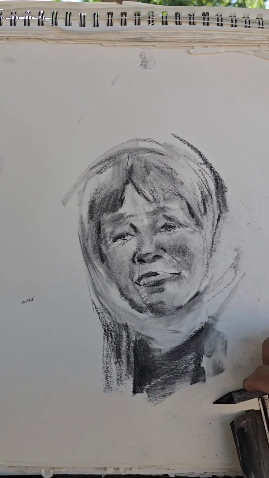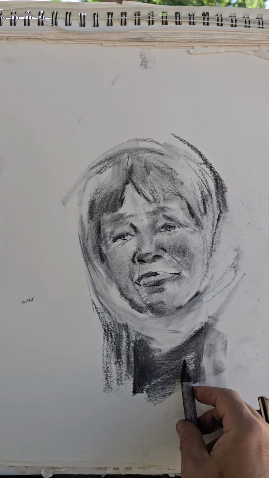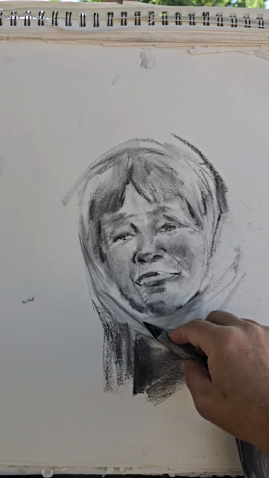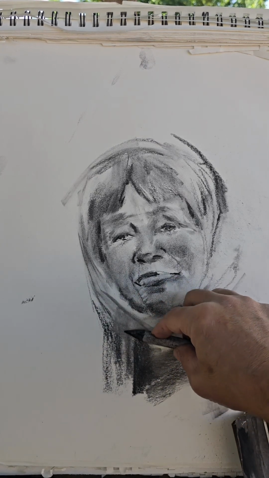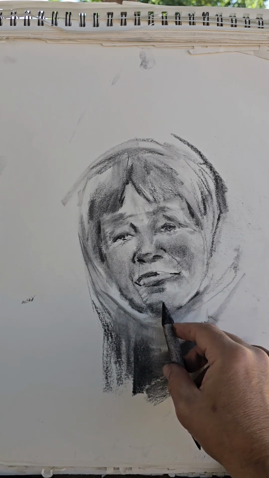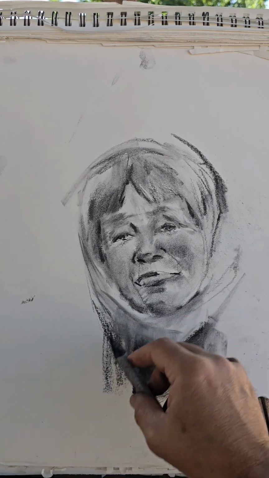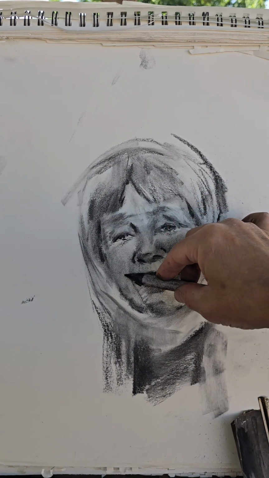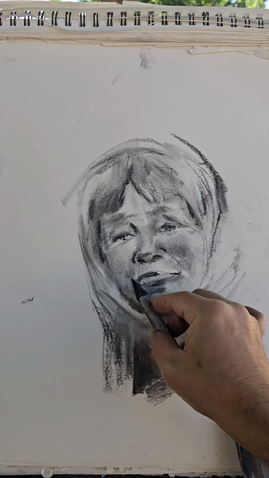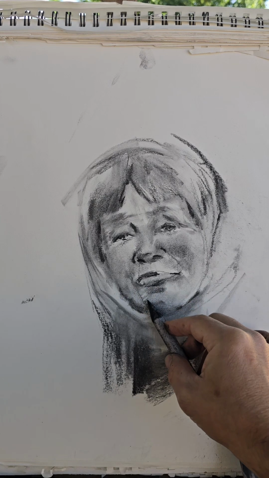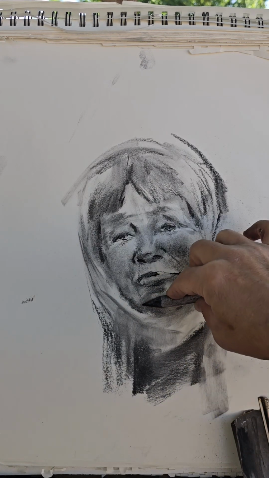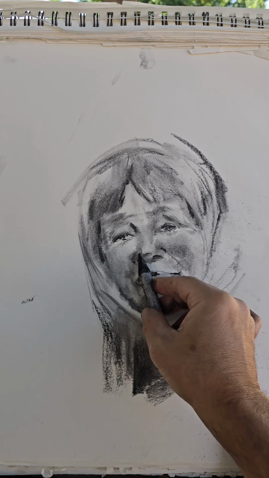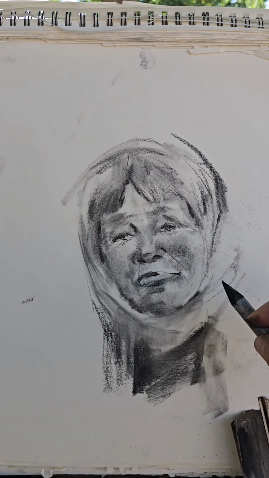Then you have the veil. Then we have the veil, and coming back to cheekbone. Cheekbone, chin here, now the nose, which I am now softening.